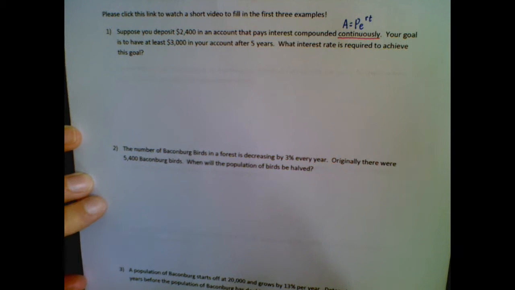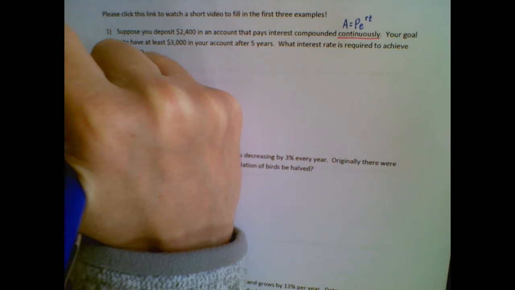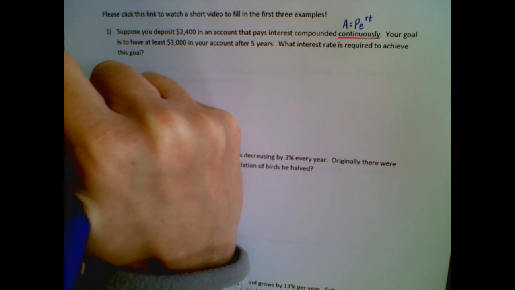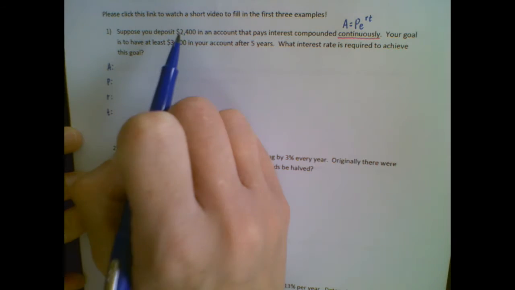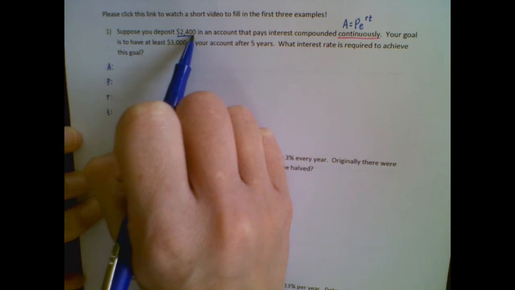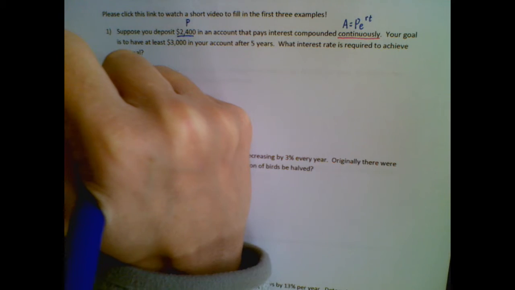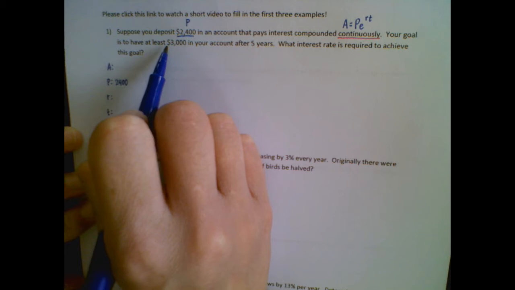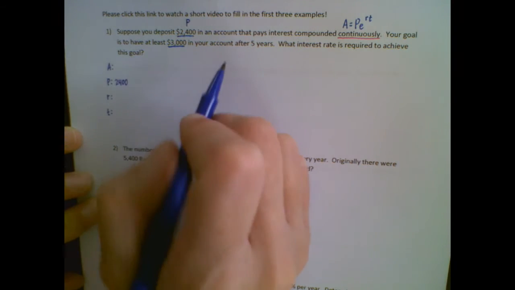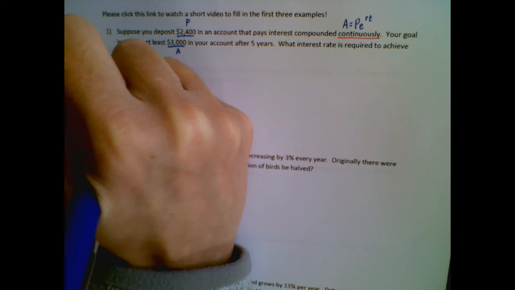So there's going to be some things that we need to pick out here. So I'm going to figure out what we have for A, if we have anything for P, if we have anything for R, and what we have for T. So we're starting with $2,400. So that's our initial or our principal or our P. So 2,400 is our P. Our goal is to have at least $3,000 in the account after 5 years. So that's our ending amount. So that's going to represent our A.